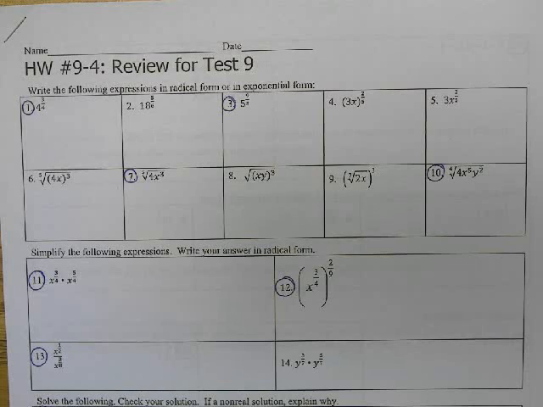Alright, today we are going to look at the Unit 9 review. So again, same format as before. I'm going to go through and do one of each type, and then I will go back and finish up the review. So on 1 through 10, you are rewriting the expressions either in radical form or in exponential form.